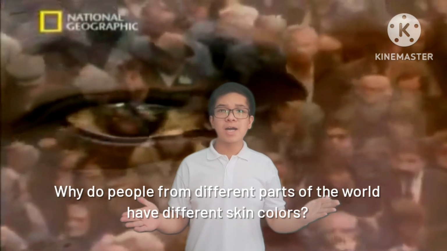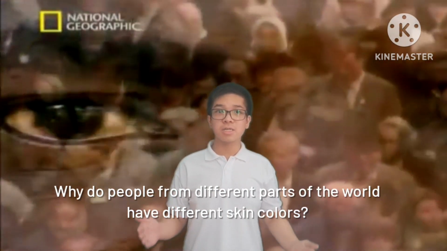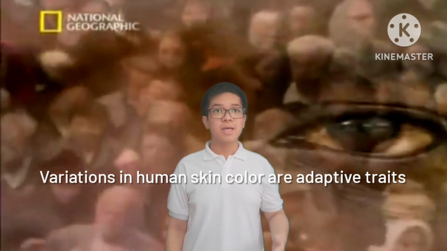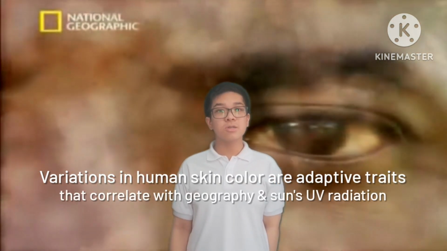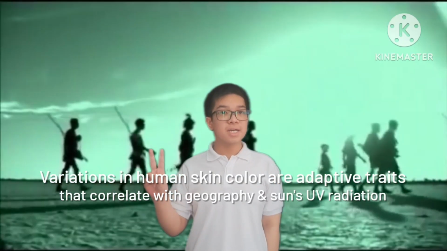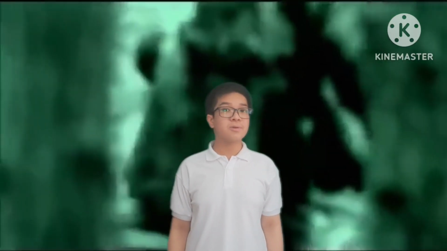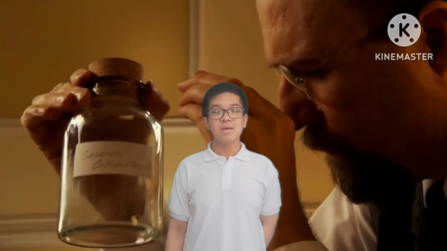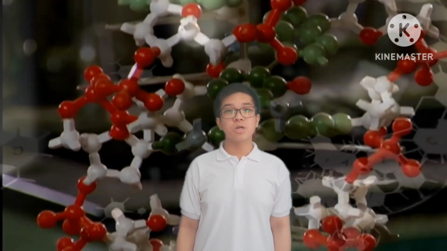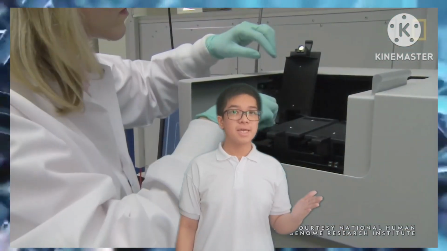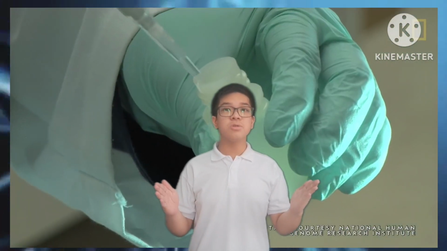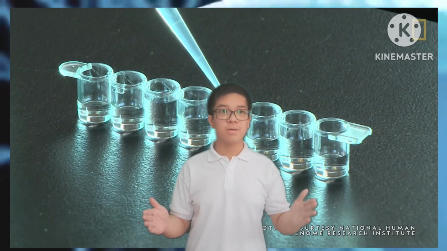Why do people from different parts of the world have different skin colors? The answer is because variations in human skin color are adaptive traits that correlate closely with geography and the sun's ultraviolet radiation, as early humans continued to migrate to colder places farther from the equator. Many scientists still continue to learn the secrets of inheritance, and the science of genetics continues to transform the world.